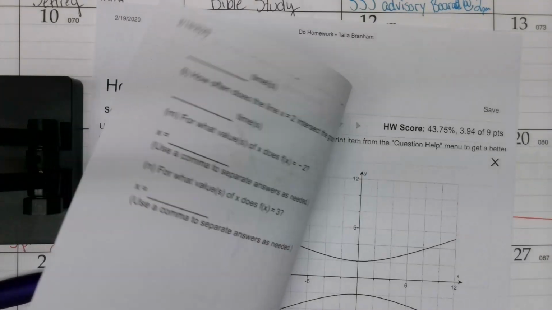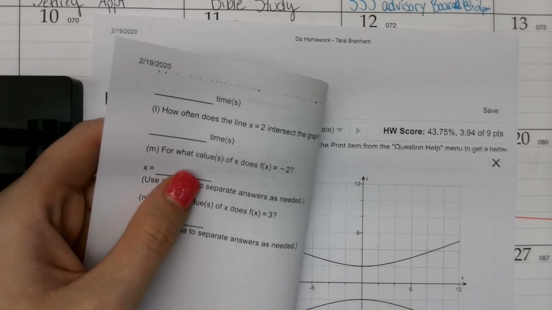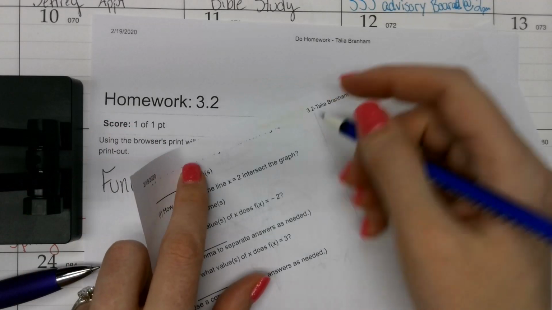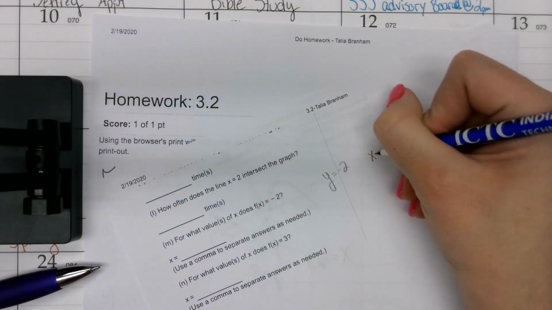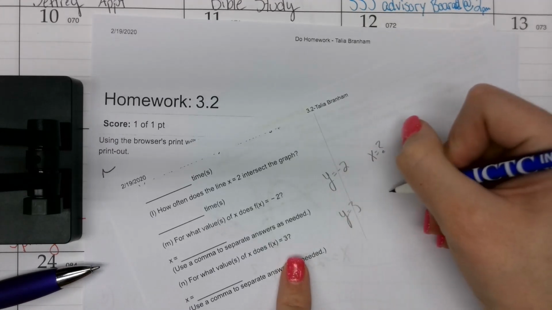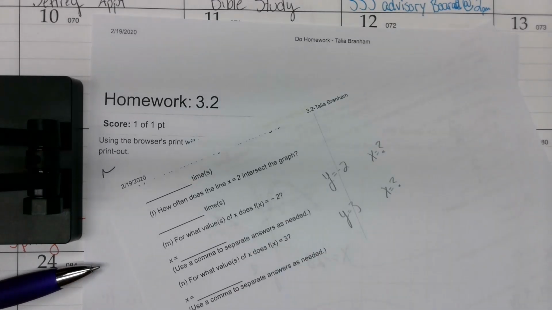What are the last 2 questions on this problem? For what values of x does f of x equal negative 2? So on this right here, they're saying y equals negative 2. What is x? And then on this one, y equals 3. What is x? So that's our last 2.